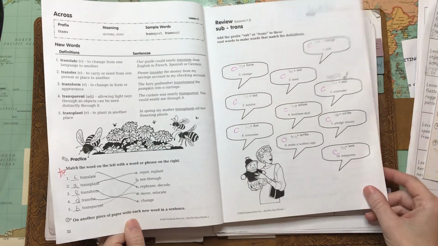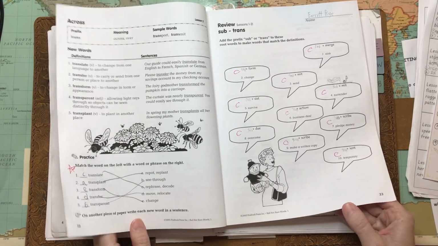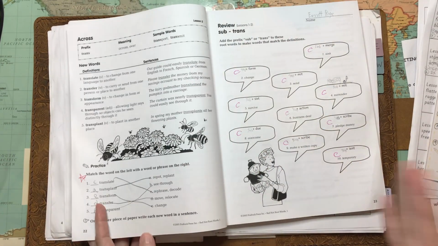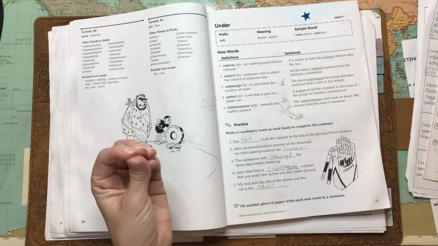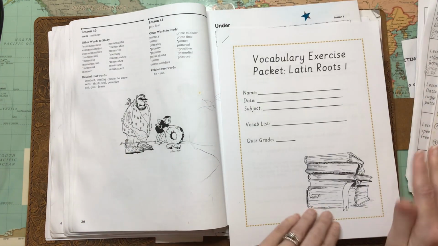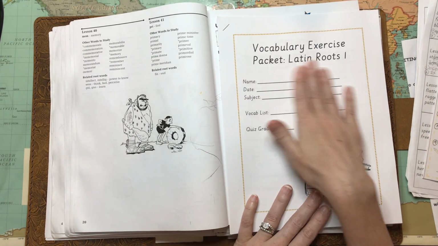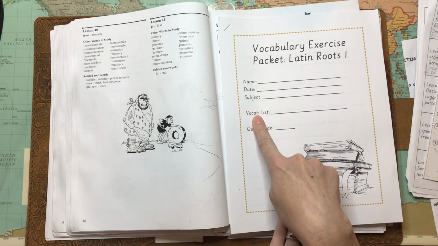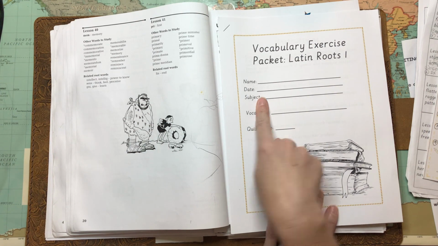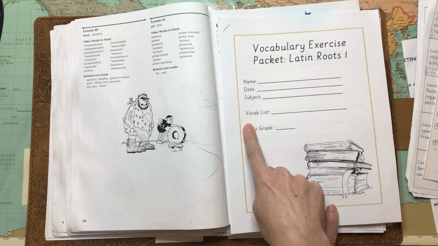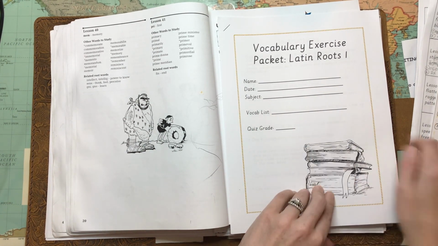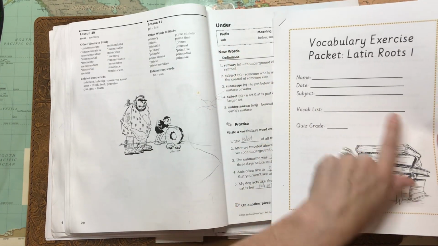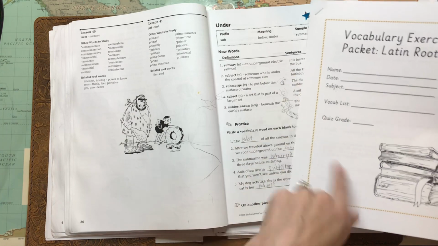I liked the practice they had in here. But again, I just didn't feel like it was enough for my kid to really commit it to long-term memory. So I created a vocabulary exercise packet for this book specifically. I call it Latin Roots 1. So their name, their date, the subject would be vocabulary or reading or whatever. The vocab list, so I would put sub. I'd say it's lesson 1 and it's sub, which means below or under.